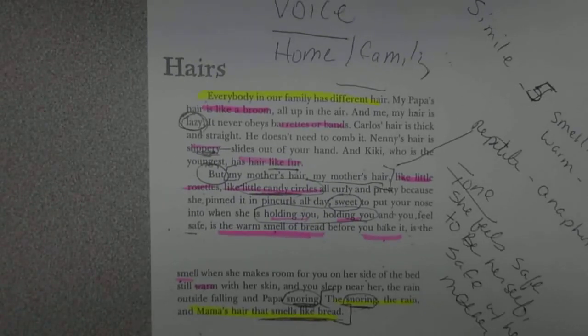So that's why we look at good writers and we write down some of the words and verbiage that they use in order for us to incorporate some of it in our own writing and to learn from it. Okay?